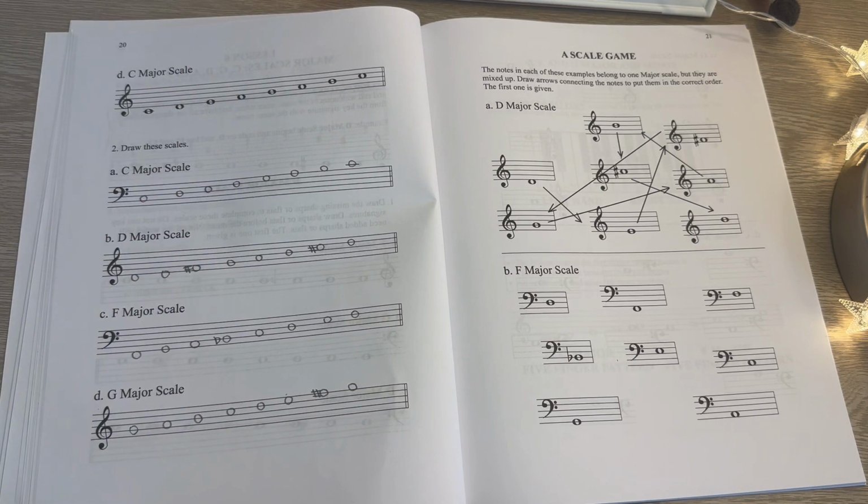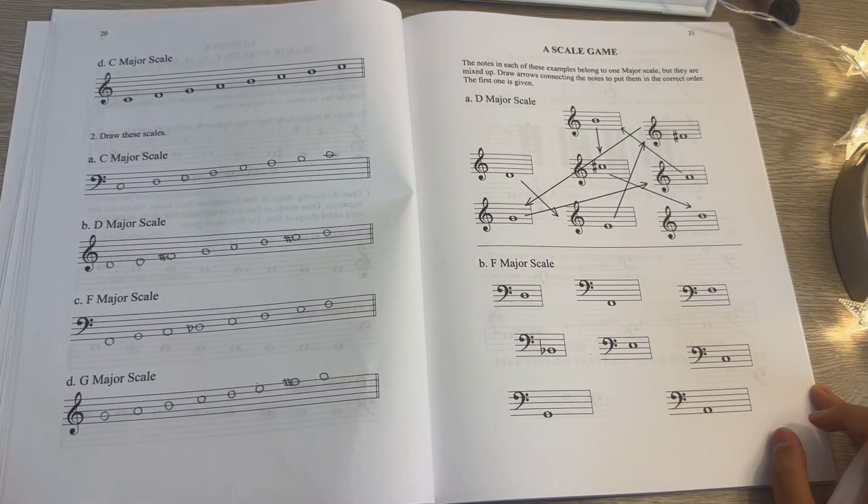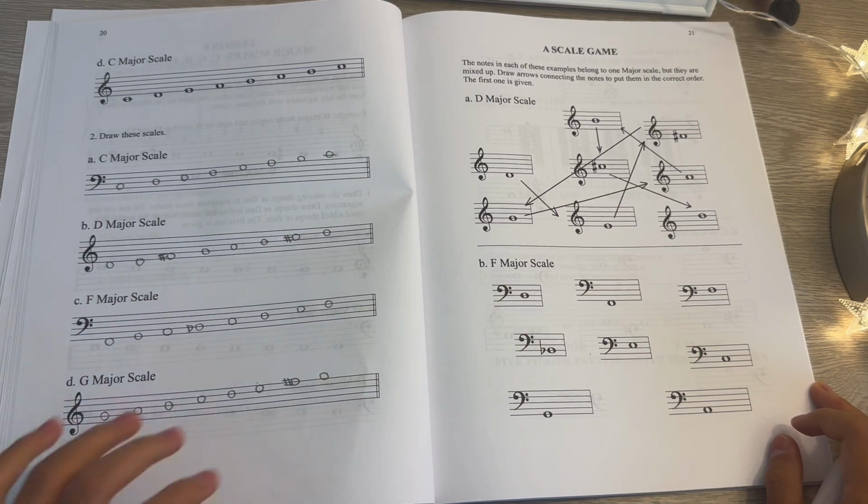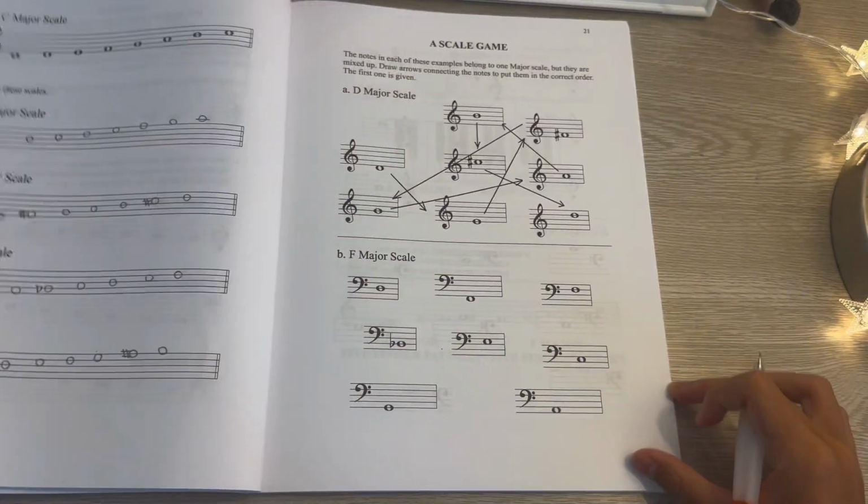Awesome. That's going to be it for this page. We did really, really well, right? Yeah, it's actually not that hard, as long as we know what key signatures are in all of these majors. But anyways, let's move on to our next page.